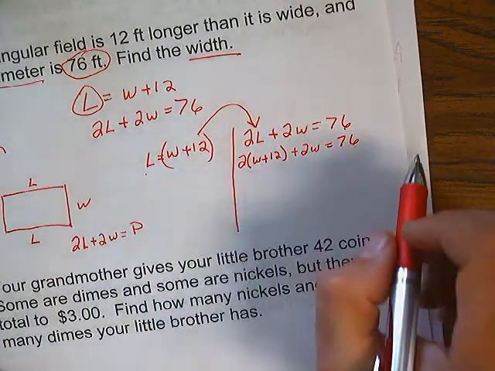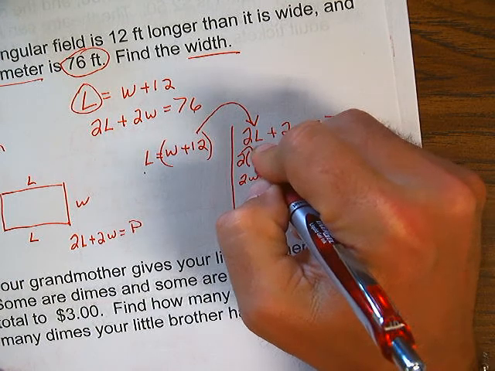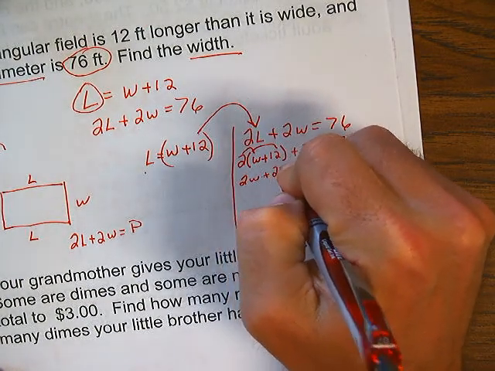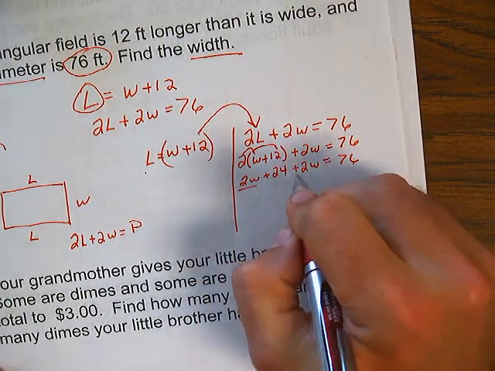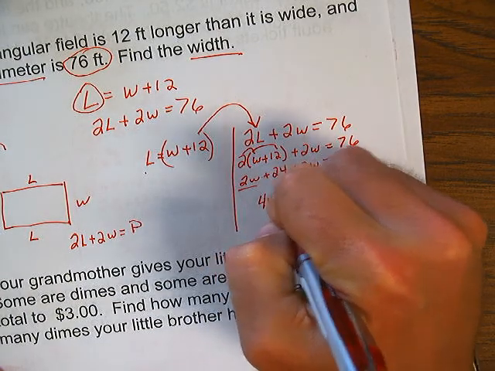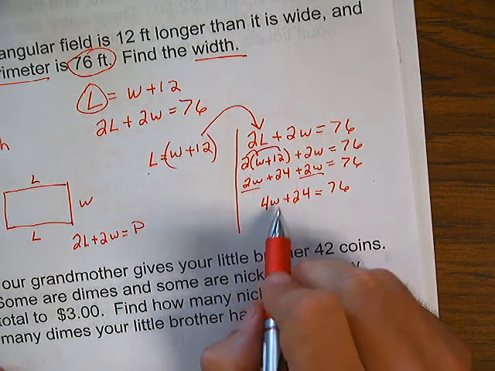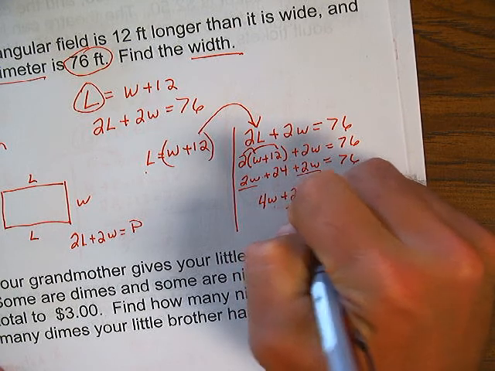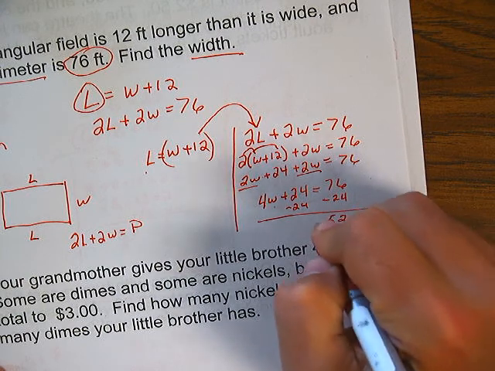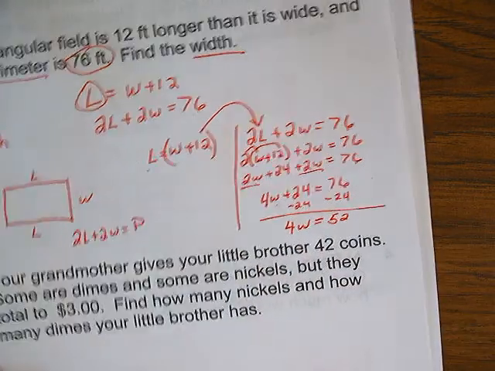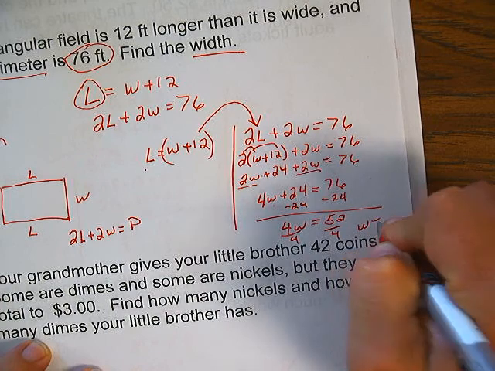Okay, now once we've substituted, we have to distribute. 2 times W, 2W, 2 times 12, 24. Combine like terms. 2W plus 2W is 4W. Now to solve for W, I'm going to subtract 24 from both sides. So 4W equals 52. Now I'm going to divide both sides by 4 to get the W by itself.